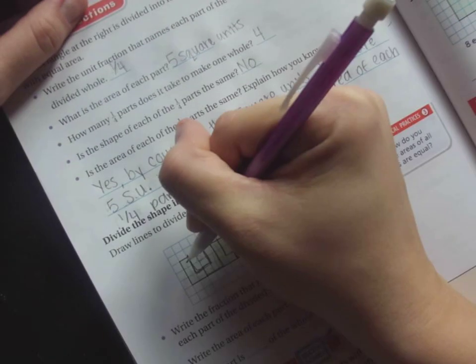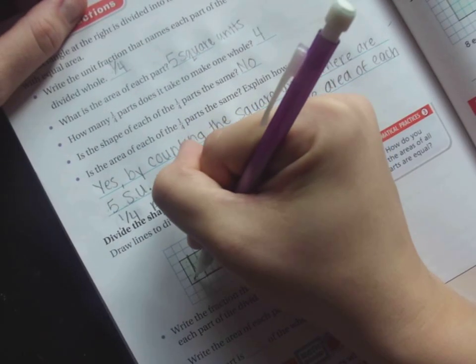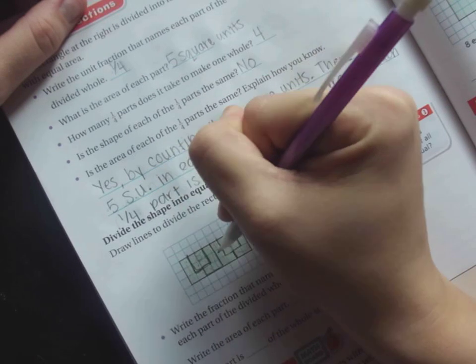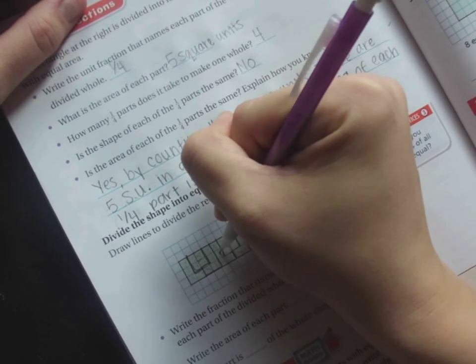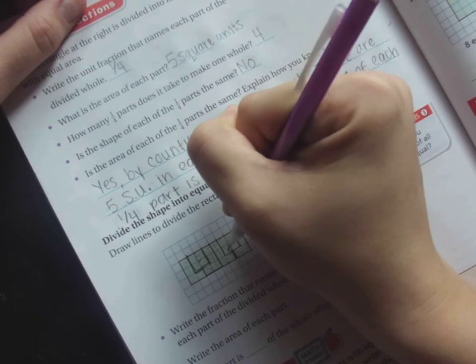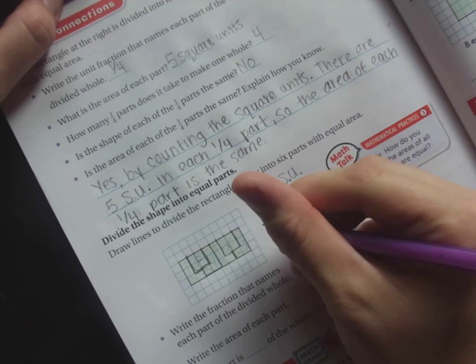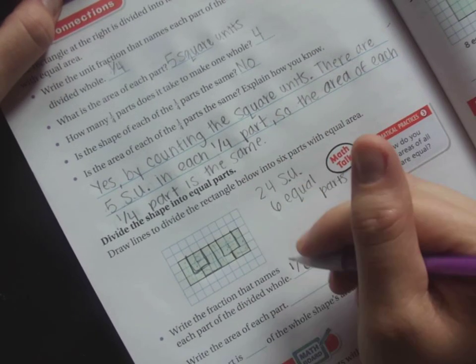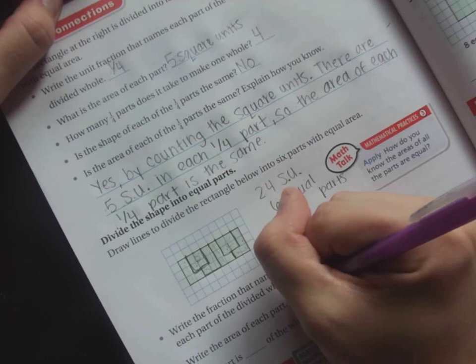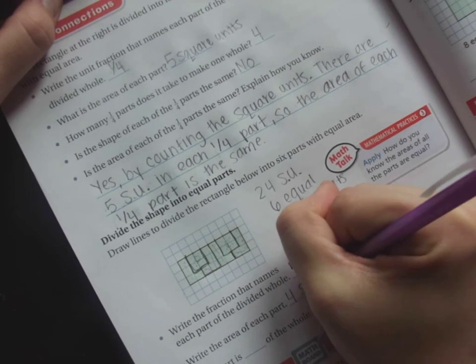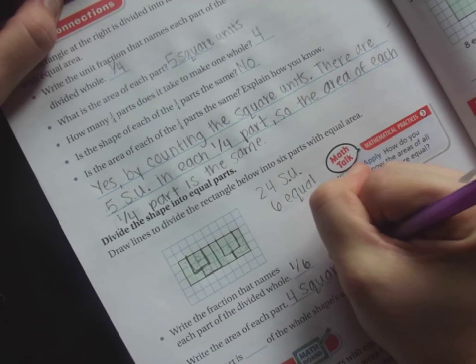Let's double check to make sure I did it right. 1, 2, 3, 4. 1, 2, 3, 4. 1, 2, 3, 4. So each part's area is 4 square units.